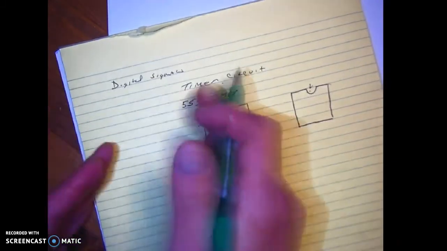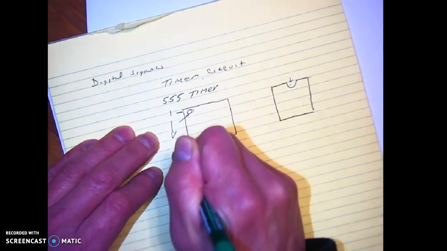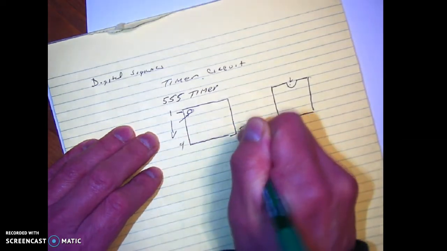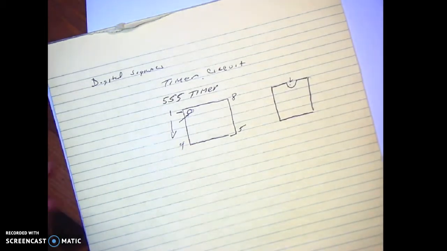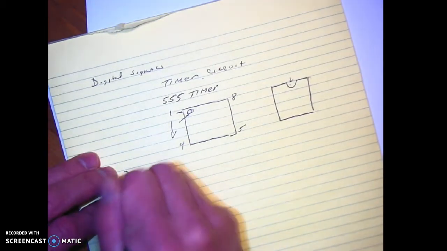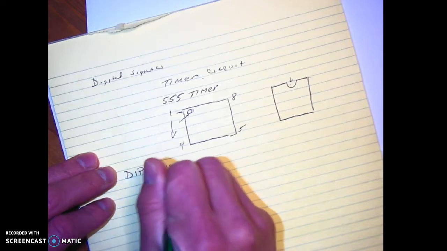So the chip is facing up, both are facing up, and you've got these indentations to the left. Pin 1 is right there, and this goes pin 1 to 4, then it drops over here 5 to 8. So this is an 8-pin DIP, dual line package. DIP stands for dual line package.